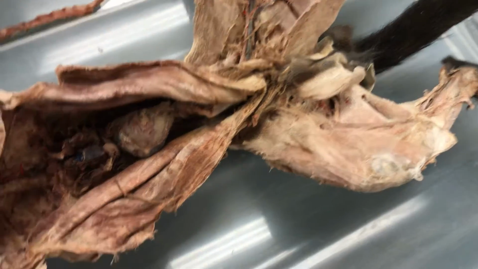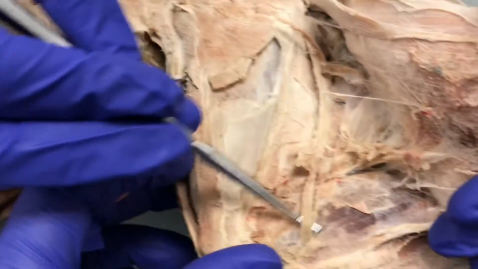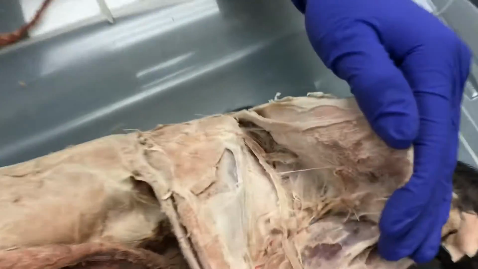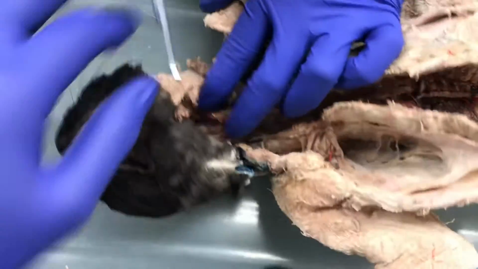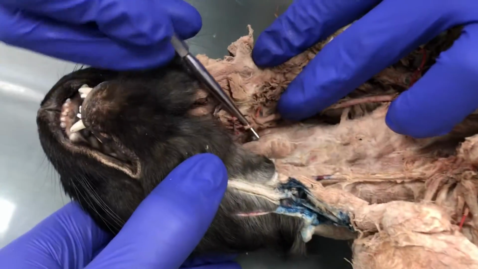The common peroneal nerve. Top part of that. Top part of the stomach. Okay. Now, the vagus nerve in the neck, there it is. Yeah. Okay. Alright, now let's go into the eye.